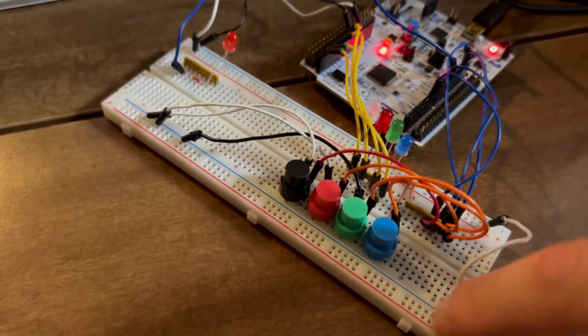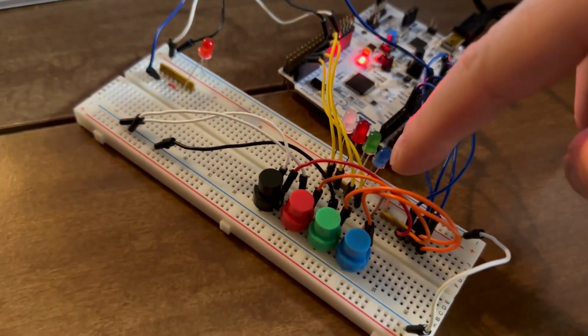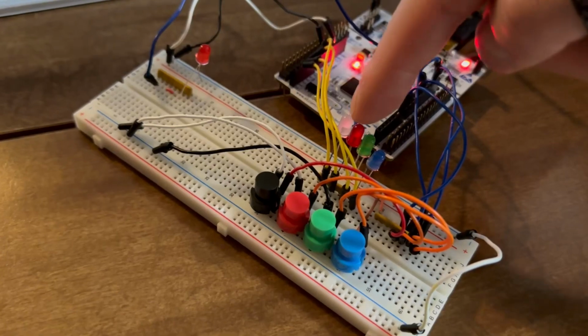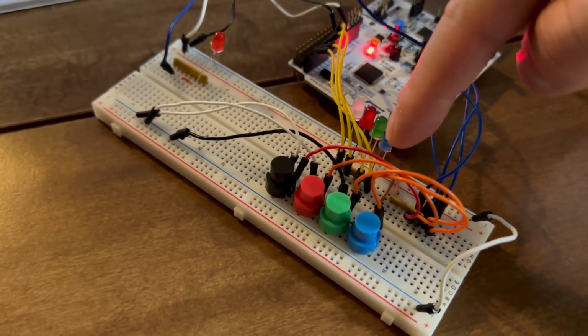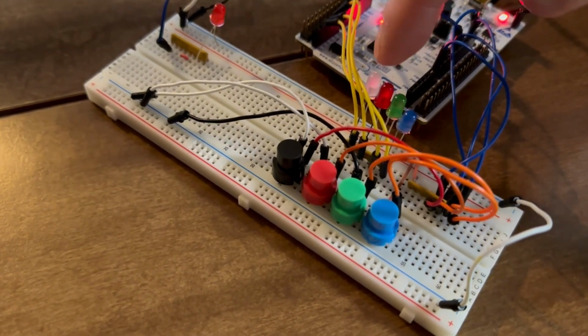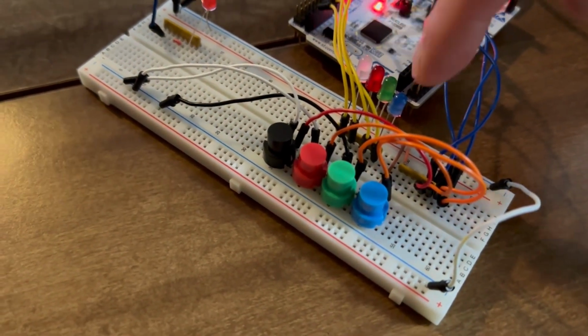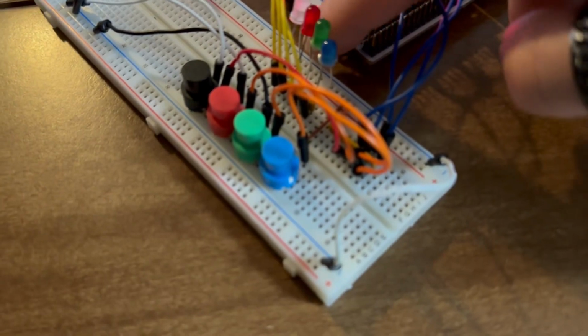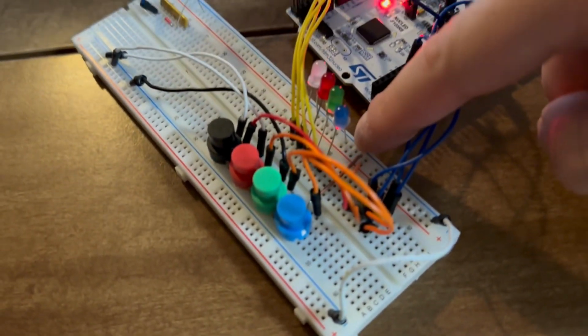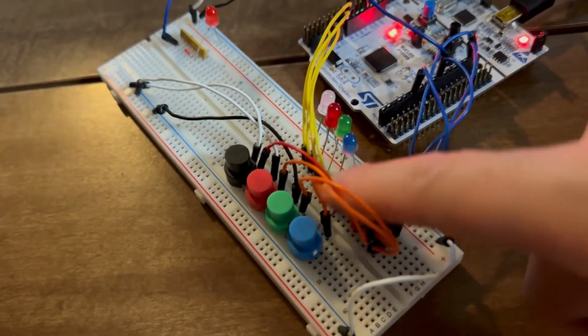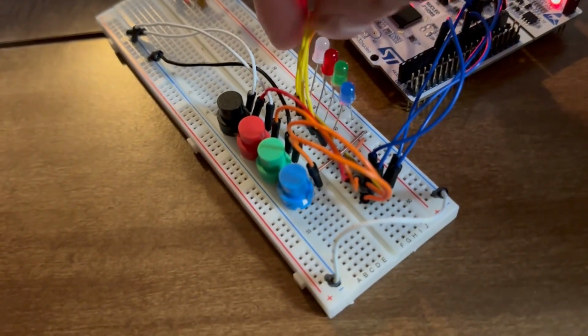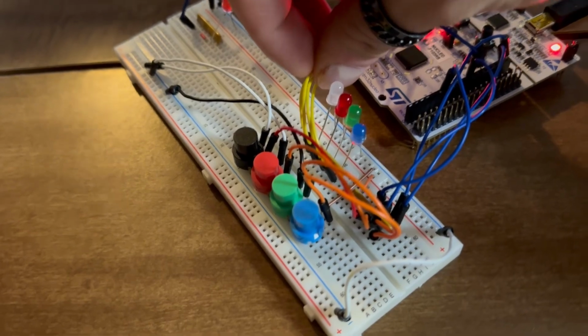Now let's stay here in the breadboard. We have 4 LEDs, in order: white representing the white button, red for red, green for green, and blue for blue. They have a common cathode, so all the cathodes connect to ground over here, and the other side goes through a 270 ohm resistor.